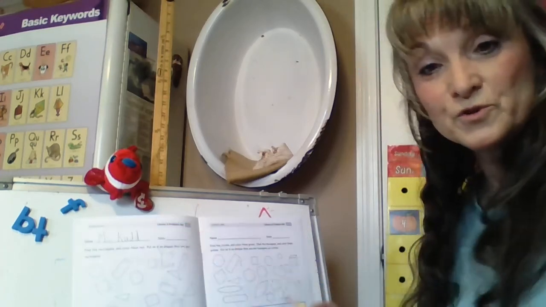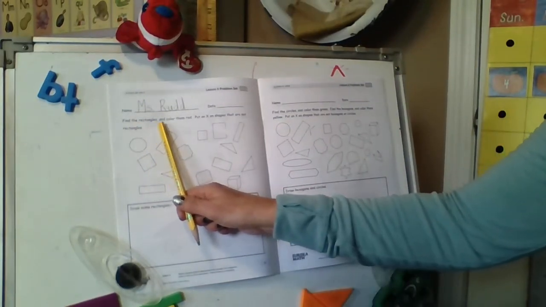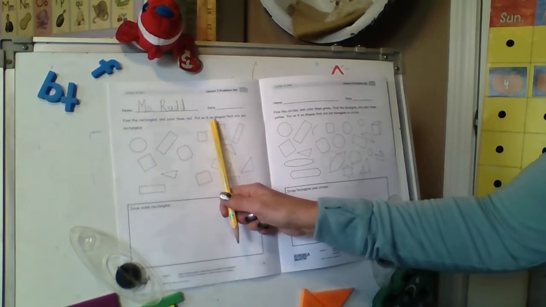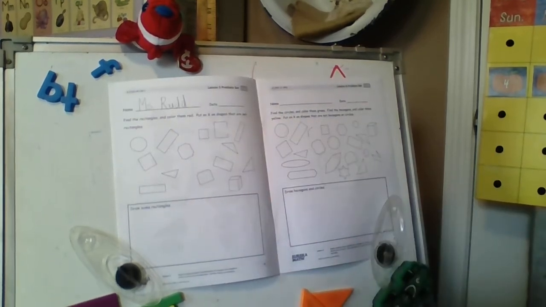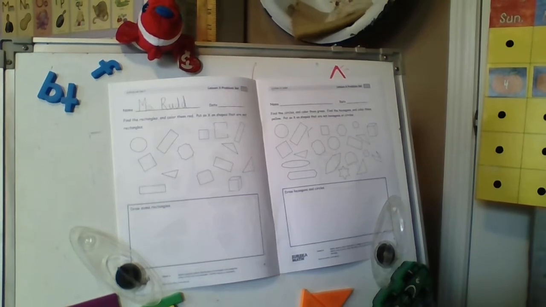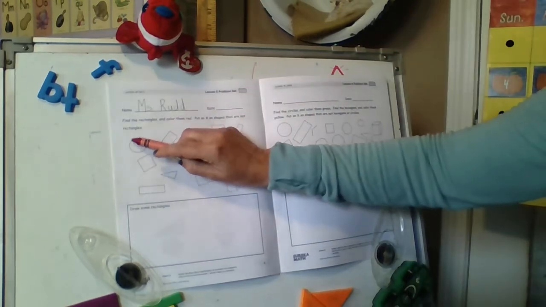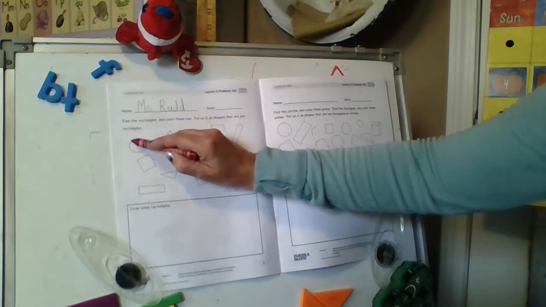Now, I will read you the directions, but if you need them to be read again, I'm sure there's an adult at your house that will help you. It says, find the rectangles and color them red. Then it says, put an X on shapes that are not rectangles. So I'm going to get out my red crayon. If it is a rectangle, I'm going to color it red. Let's look at this shape here. Wow, that's a big curve. Is that a rectangle? No.